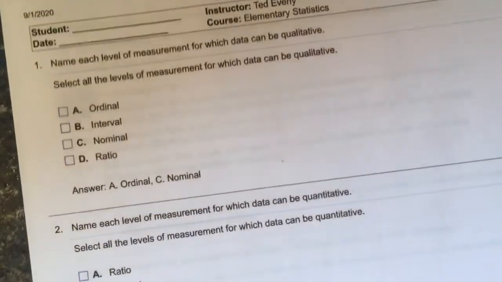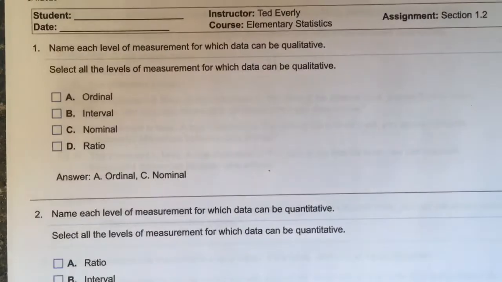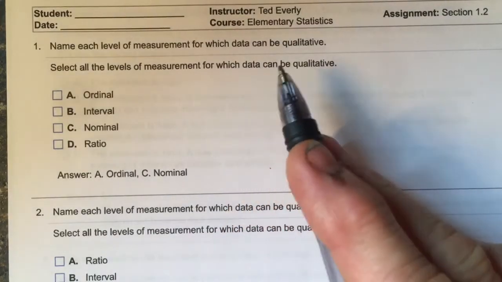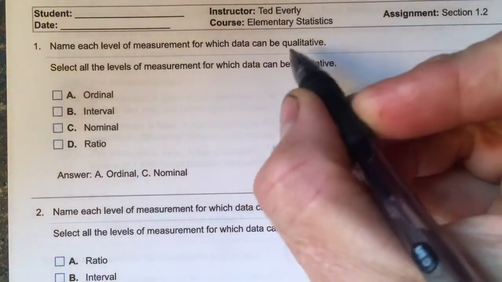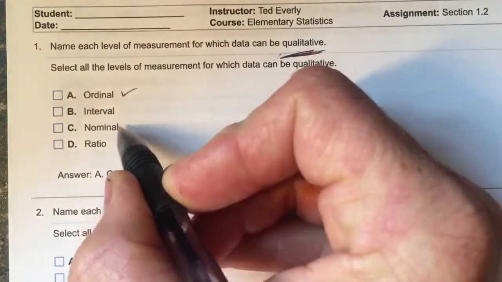I'm going to go over here and we'll look at some of these homework problems. Okay? So if you look at number 1, name each level of measurement for which the data can be qualitative. Qualitative, that means it has a quality about it. Okay, remember there's only 2 of those. And that's ordinal and nominal.